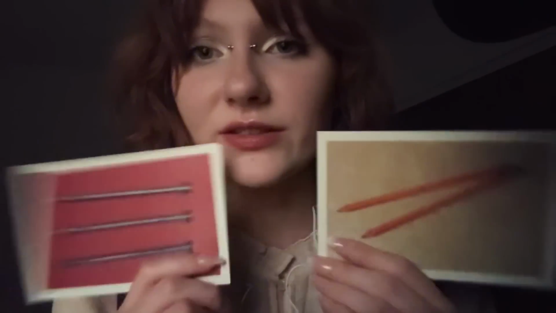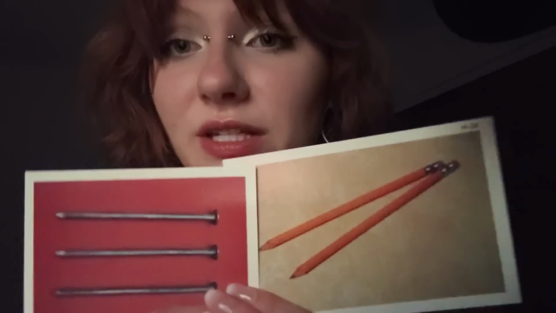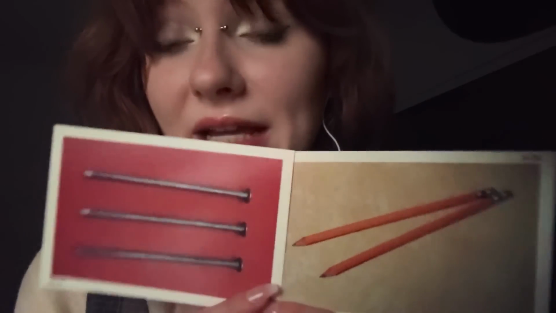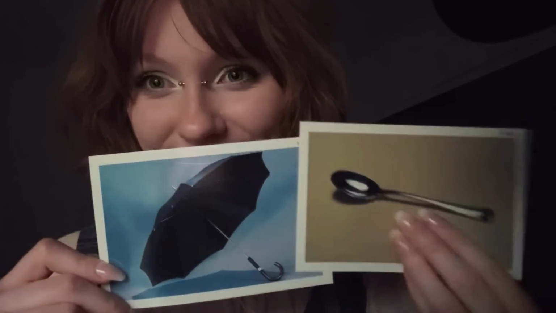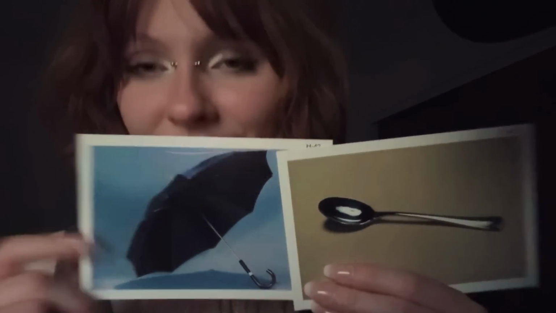Excellent. And which of these two objects starts with a P? Perfect. And which of these two objects could be described as a writing utensil? Excellent. Okay. Here's the next set of cards. Alright, I want you to name both of these objects, please.